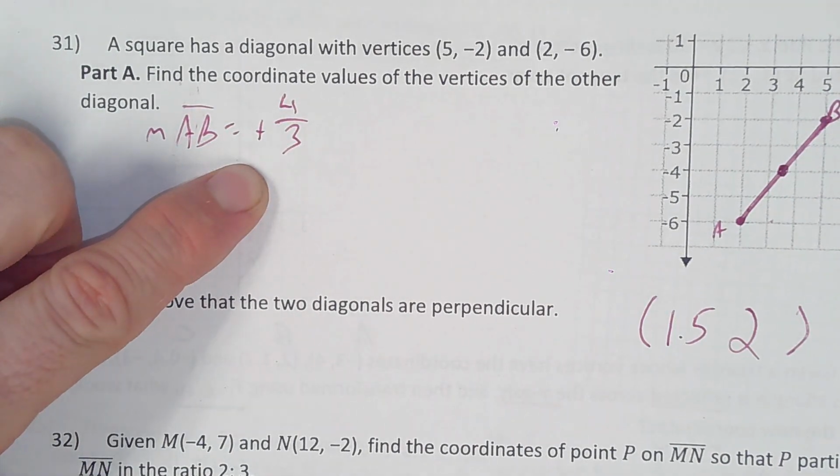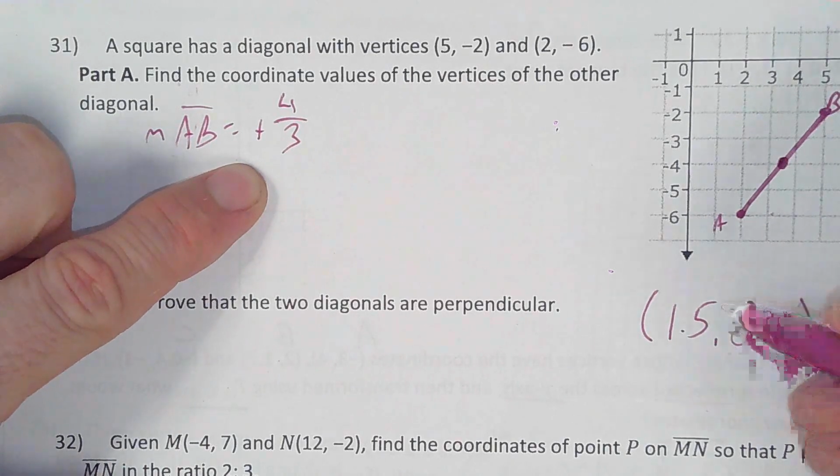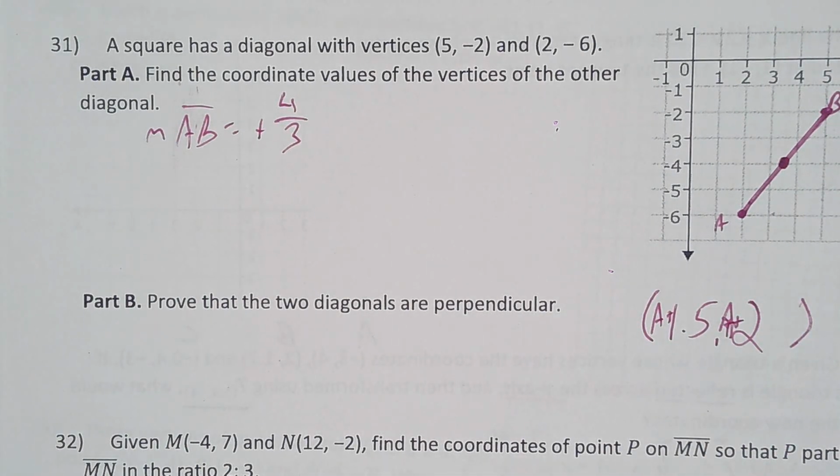Okay. All right, so that's my midpoint, and it's 1.5. This is my A plus 1.5, and this is my A plus 2 in my y direction. Okay, so that's how I do that.